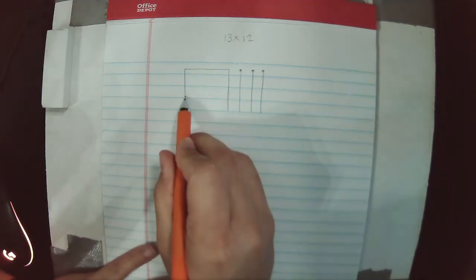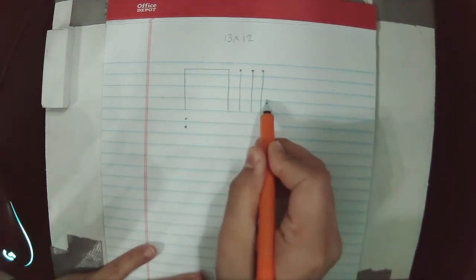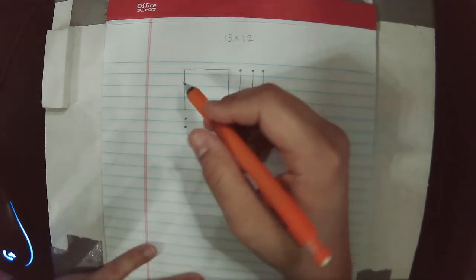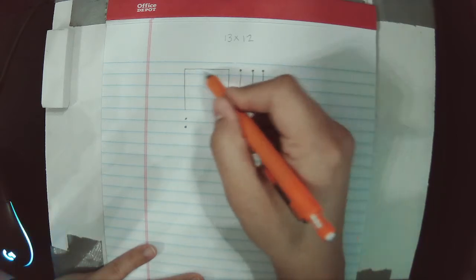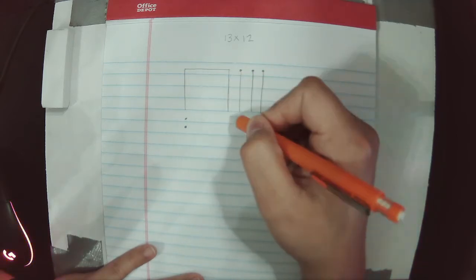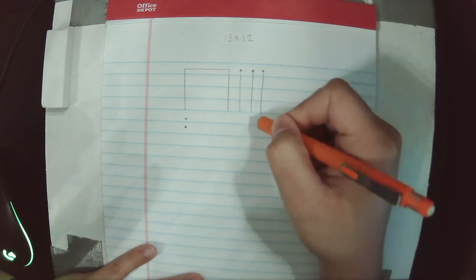So it's kind of like I just took the line and made copies of it. So I made one copy at the other end of my line for 13, at the other end of this line. And then I made a copy every time I saw a dot.